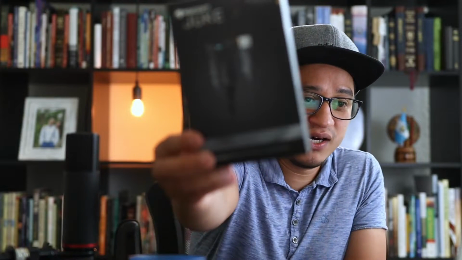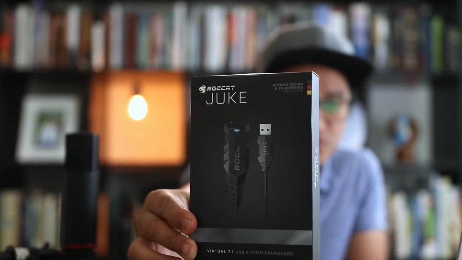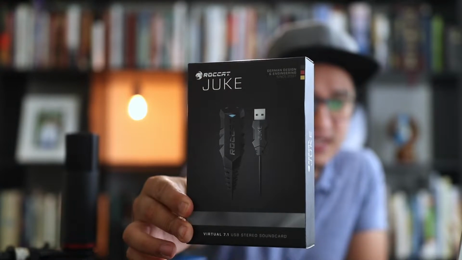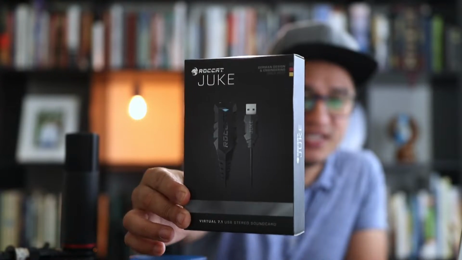And what I bought was a Juke. You could also do this. You can buy one of these. What it does is you hook it up to your laptop via USB, and then the 3.5 millimeter, you hook it up to this, and your laptop is going to recognize it as a microphone.